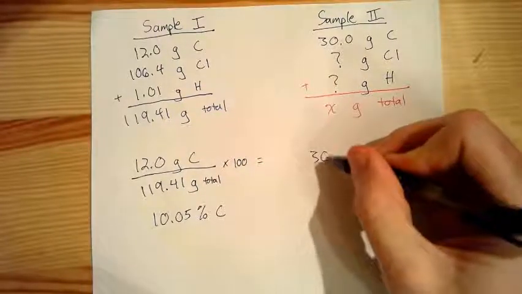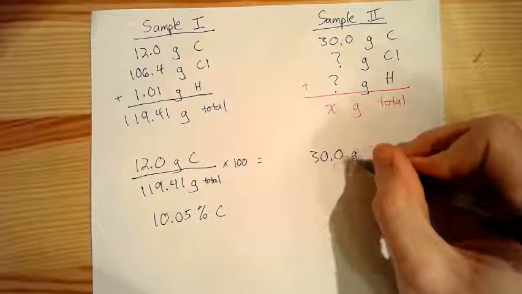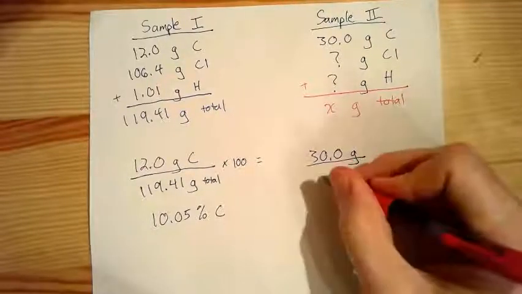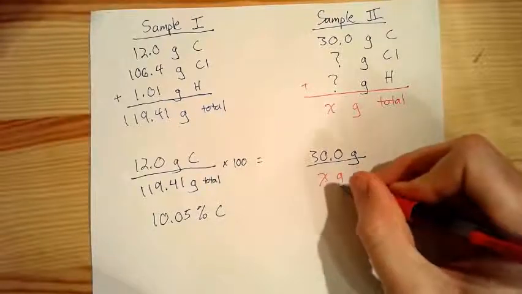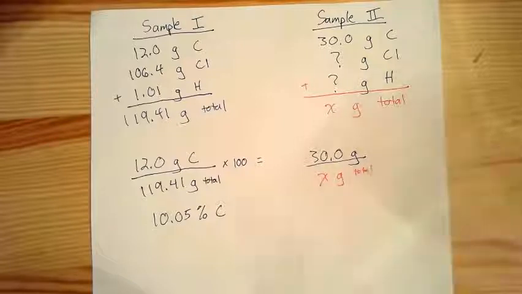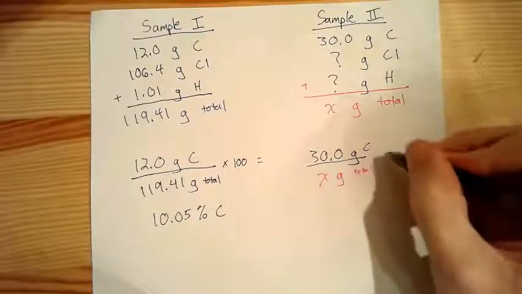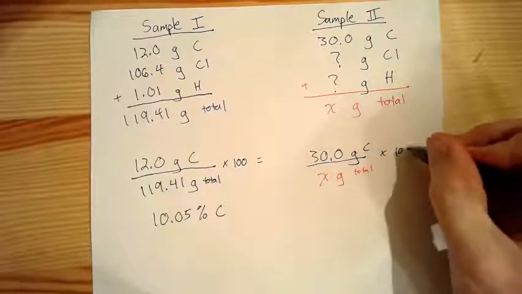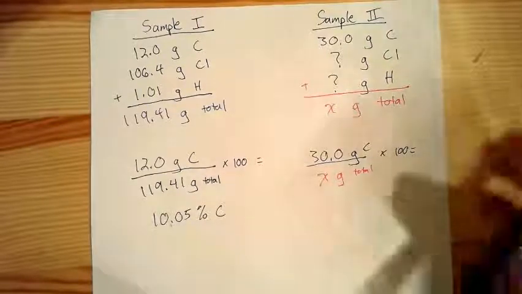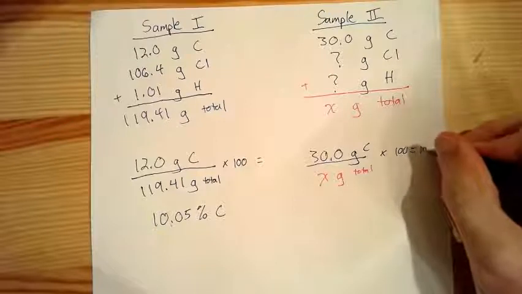Okay? So if I tried to apply the same thing, and I left that X in there, I would have 30.0 grams divided by my X value, X grams. That's my total, and this is my carbon. I still multiply by 100%, and I should still come up with 10.05%.